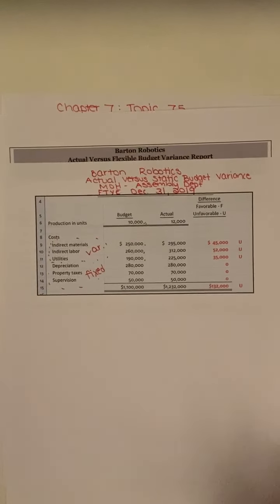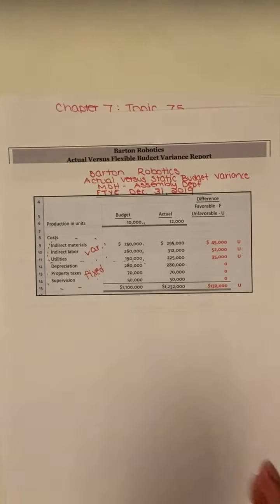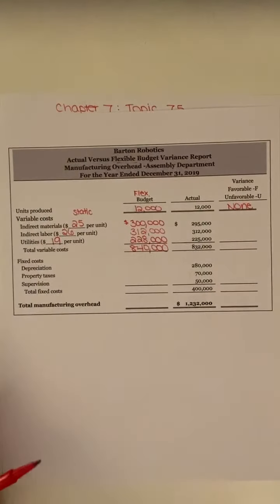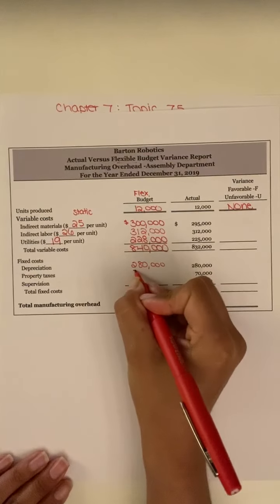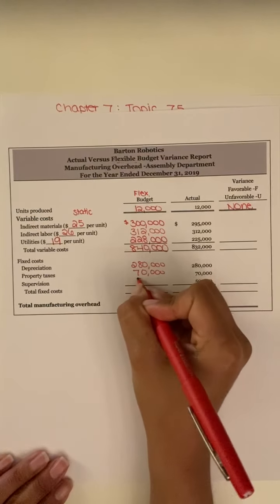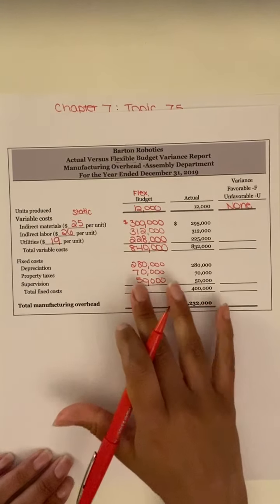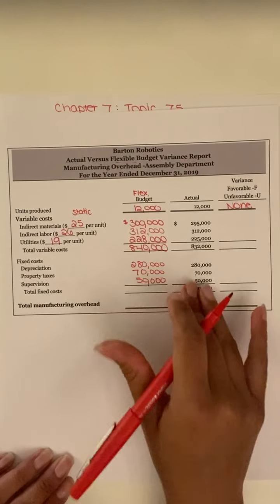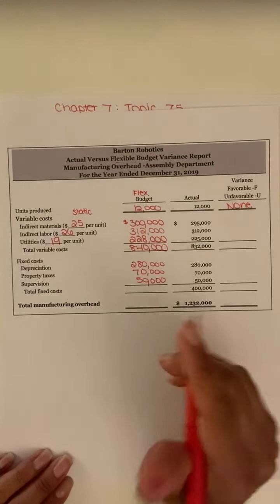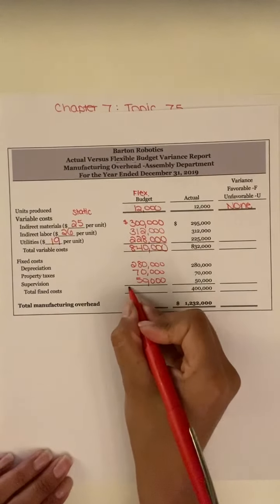There it is. We said our fixed costs are down here. So 280, 70, and 50. Those don't change. 280, 70, and 50. And you can see they actually happen to be the same as our actual. So we did a really good job projecting those amounts, right? They were very on target there. Add it up. Total fixed cost.